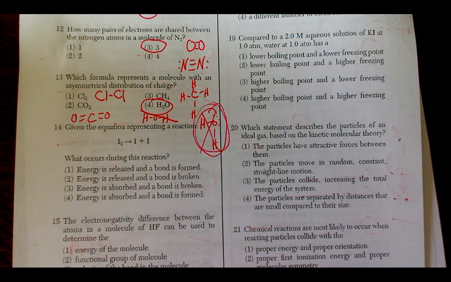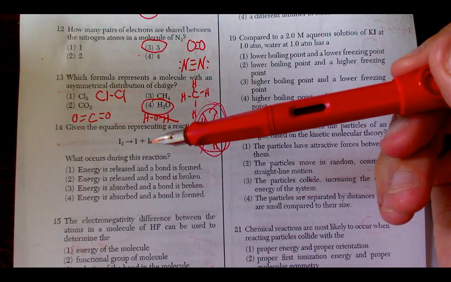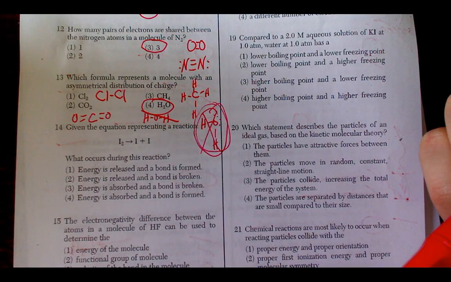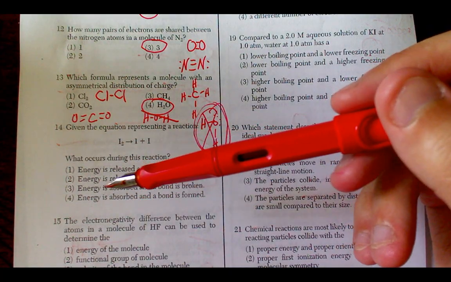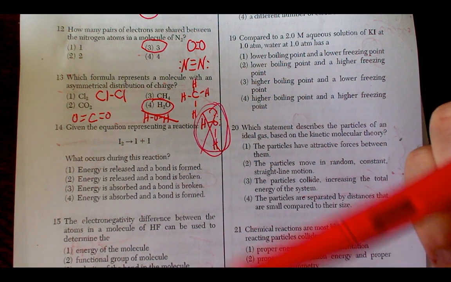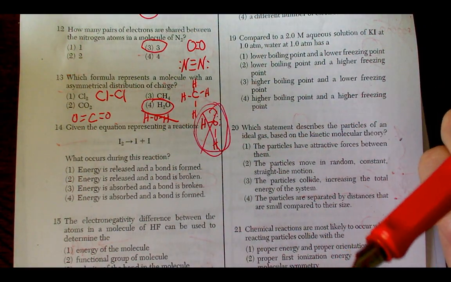Next one. I2 turns into I plus I. So look what's happening here. You've got a molecule of 2 I's together, and then it looks like it's splitting into 2 I's that are separate from each other. Now let's look at the options. Every option here says some combination of either energy released or energy absorbed, and bond is broken or bond is formed. Well, look at what happened here. You've got the I2, and then they break into 2 separate I's. So obviously a bond was broken.